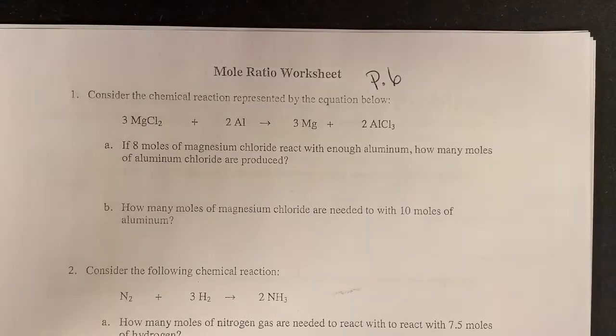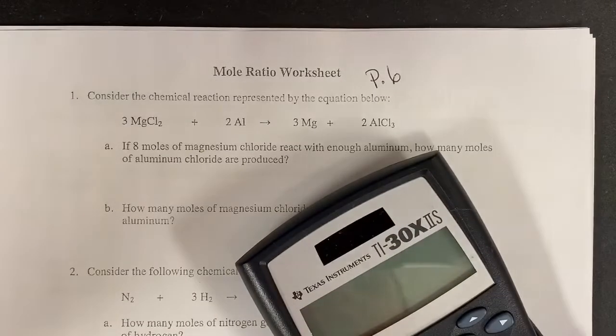Okay guys, so today we're going to start talking about something called a mole ratio. You're going to need page 6 in your packet. You actually do not need a periodic table today, big surprise, but you do need a calculator so you can follow along and do the calculations.